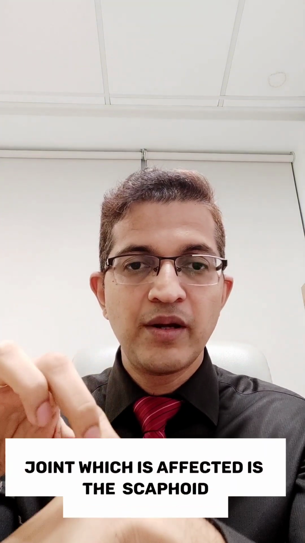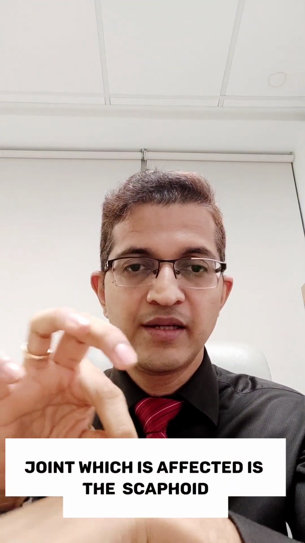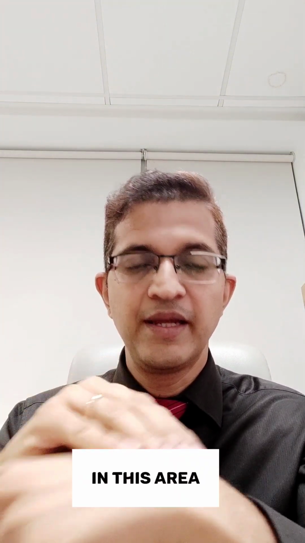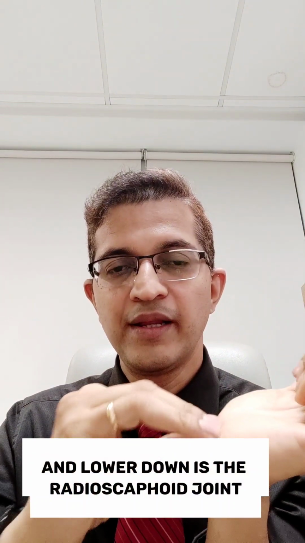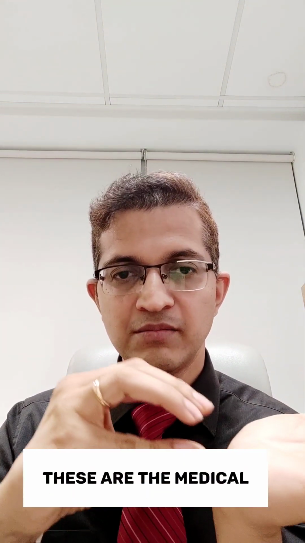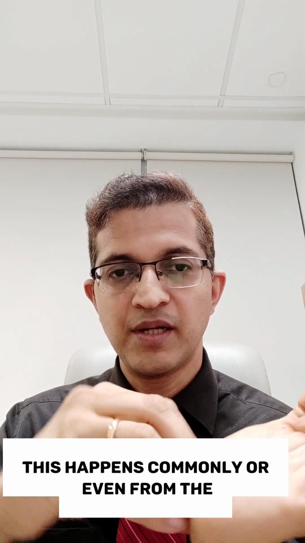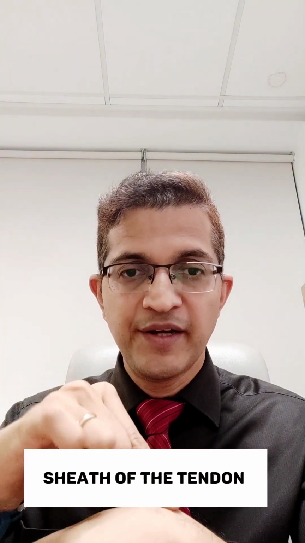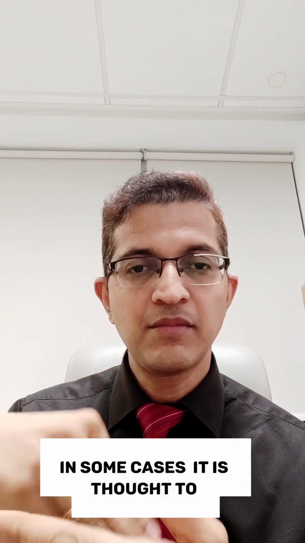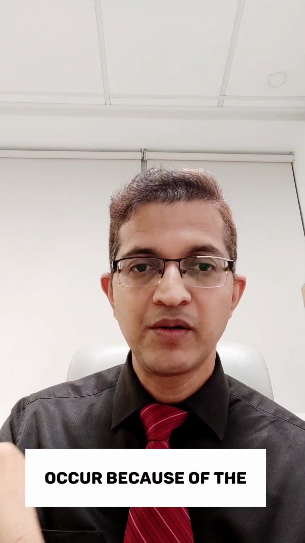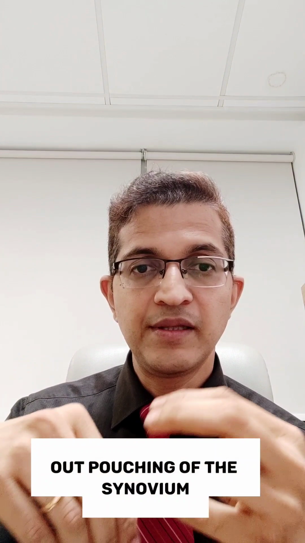The most common joint affected is the scapholunate joint, and lower down the scaphoid-radial joint. These are the medical terms for the joints where this happens commonly, or even from the sheath of a tendon. Some thought is that it can occur because of the outpouching of the synovium.